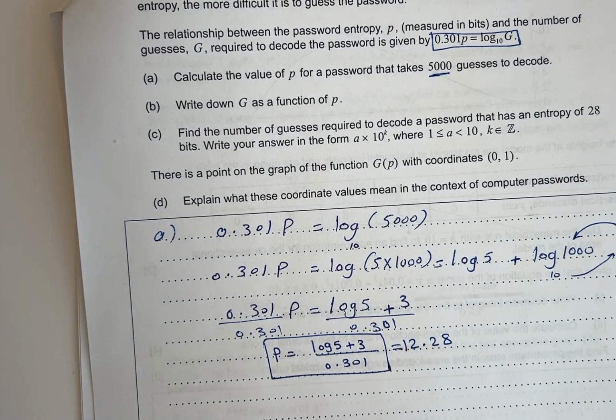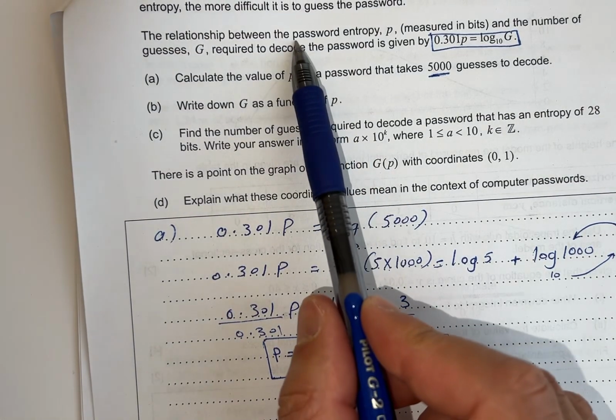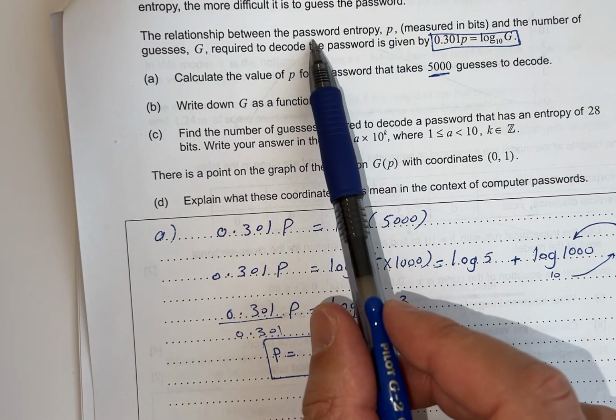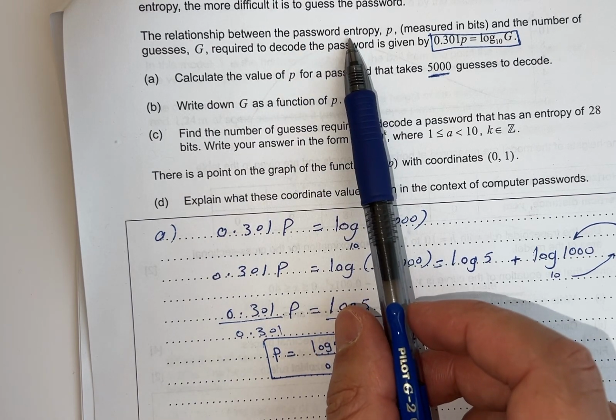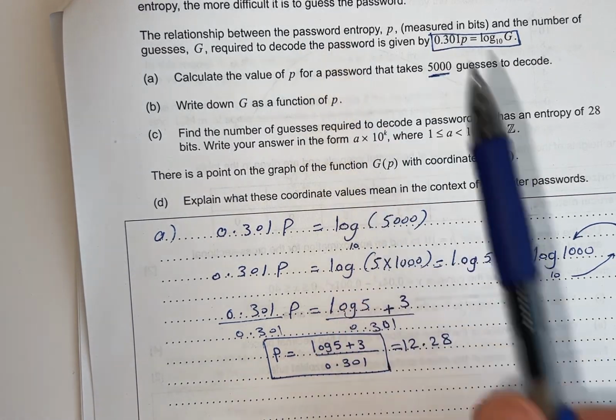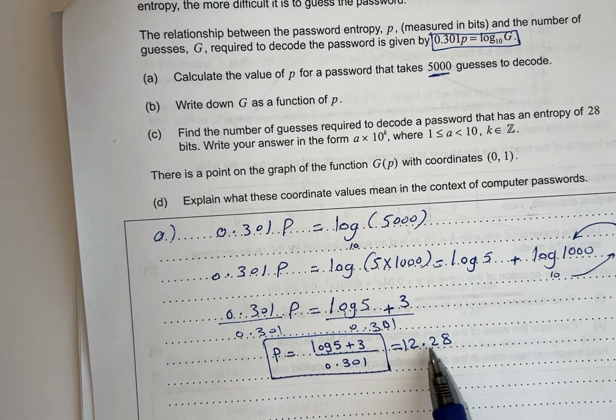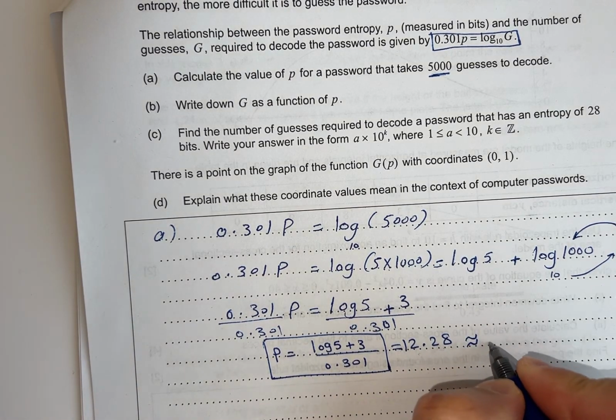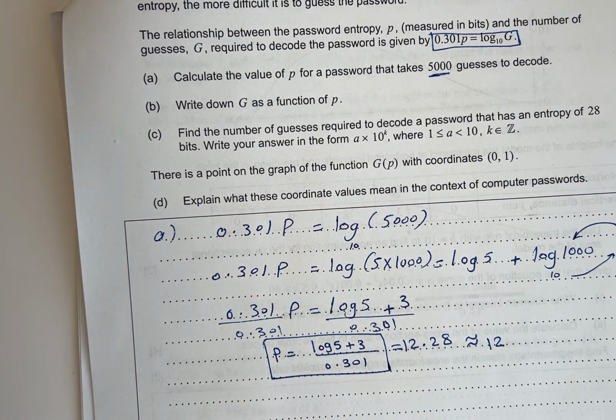12.28 represents the password entropy. Here I would round it down, so almost 12. That means the entropy here is almost 12. So maybe my password can have 12 digits. If my password has 12 digits, that means the guesses will be a lot.